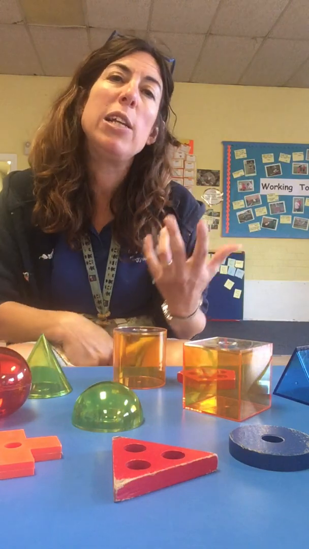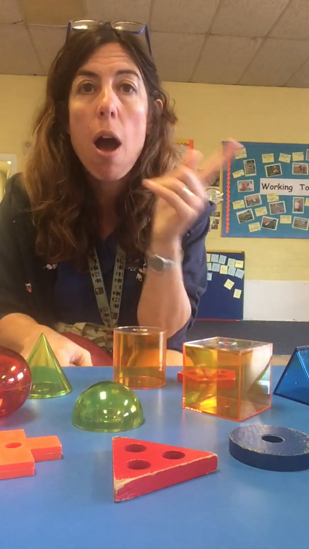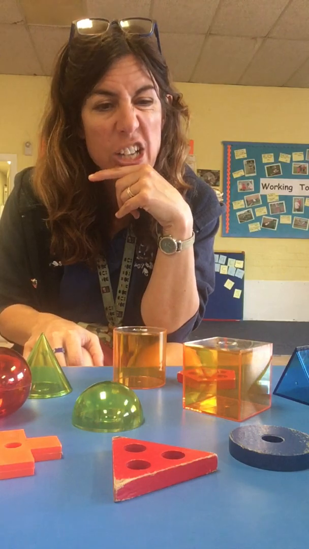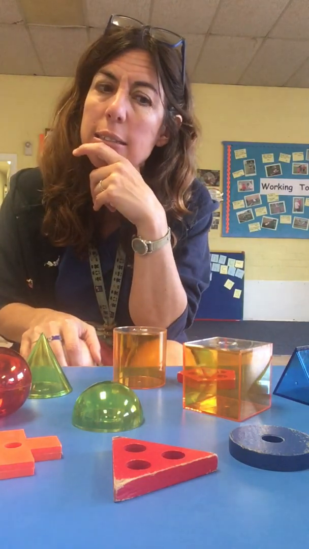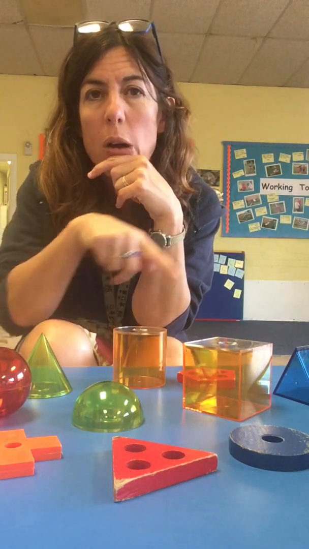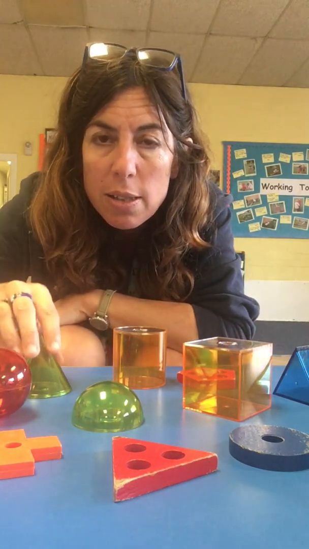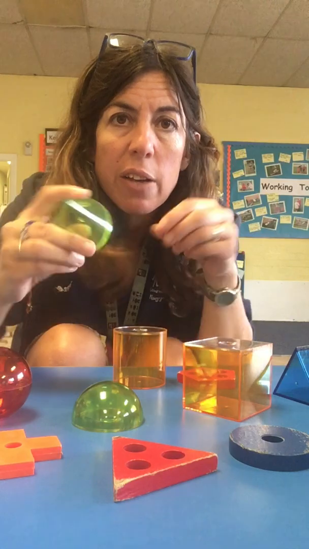So I Spy is really good with more than one person. So if you've got someone to play this with you, that's even better. So you can do I spy with my little eye the shape that's a cylinder. So what shape have you got that's a cylinder? If you look at my shapes, I've got all sorts here. I've got this one.